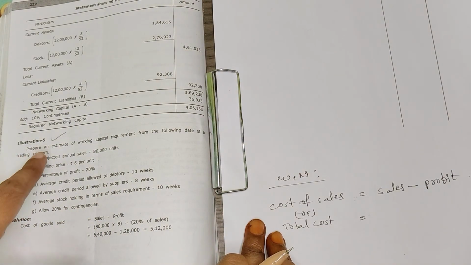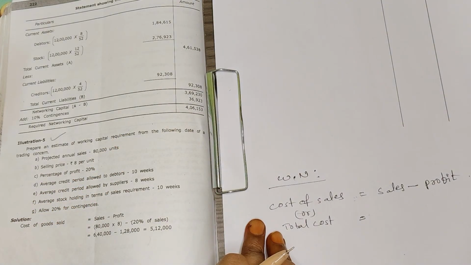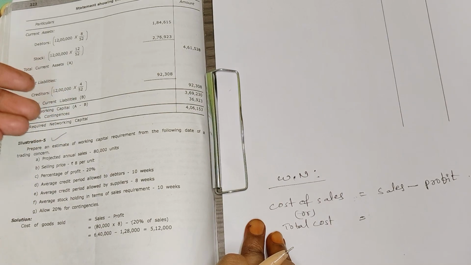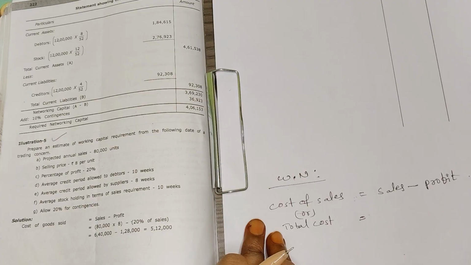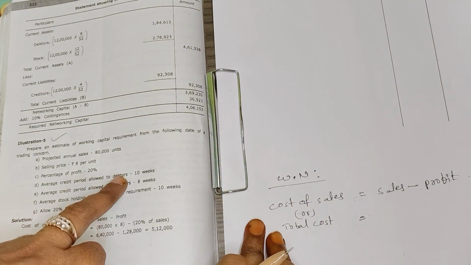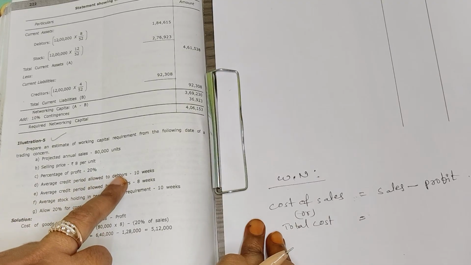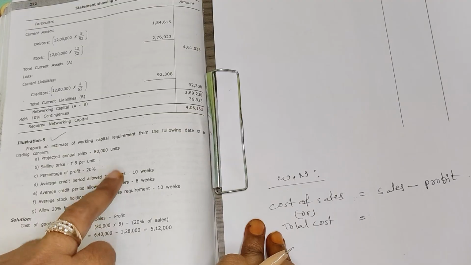So, if you want to calculate estimated working capital requirement, here you require current assets and current liabilities, because working capital is nothing but the difference between the current assets and current liabilities. So from these details, we need to identify first what are the current assets and what are the current liabilities. See here, average credit period allowed to debtors. Debtors is a current asset. Sometimes they will give average credit period allowed to customers also. Customers are nothing but debtors only. So it is a current asset.